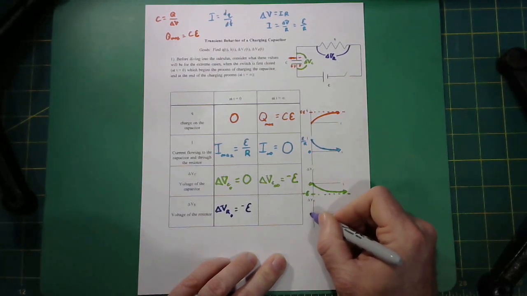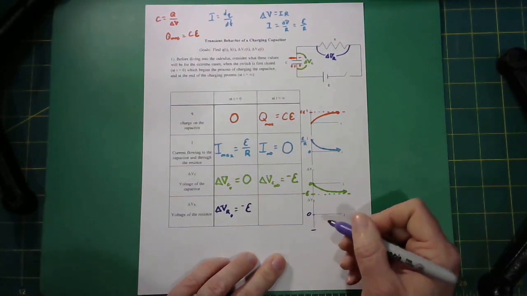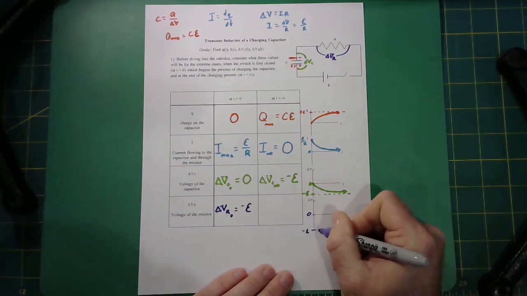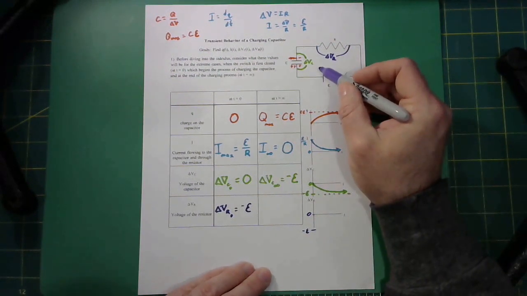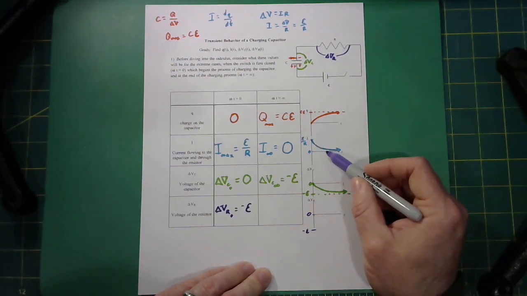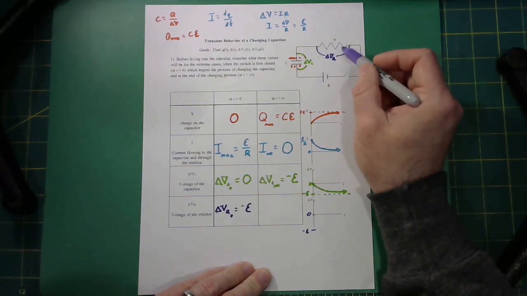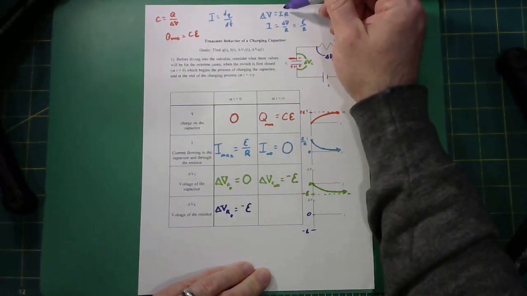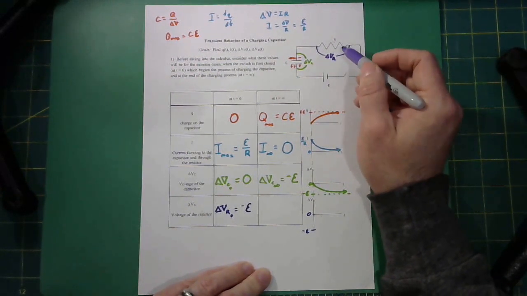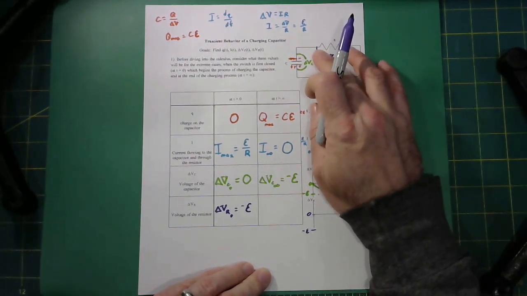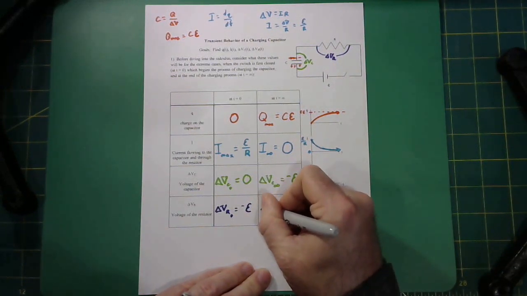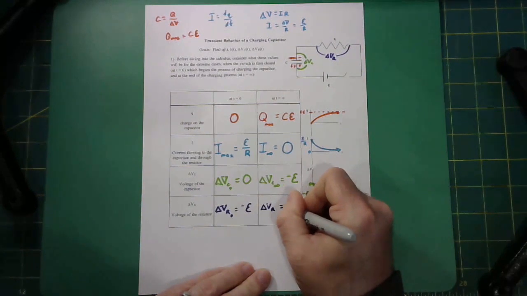So we're starting here with our initial value of minus the EMF of the battery. And what's going to happen to this voltage? Well, as the capacitor builds up charge, the current flowing will die down. Our current is going to get less and less. At the end, there's going to be no current flowing through here, so I is 0, and the delta V for the resistor is going to be 0. If there's no charge flowing, there must not be a change in potential. There's nothing pushing the charge through the resistor anymore, so at the end, the delta V for the resistor is 0.